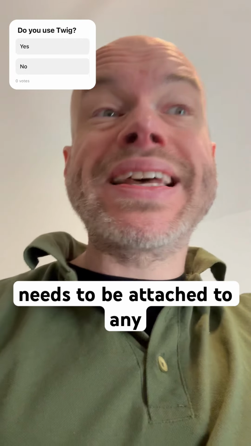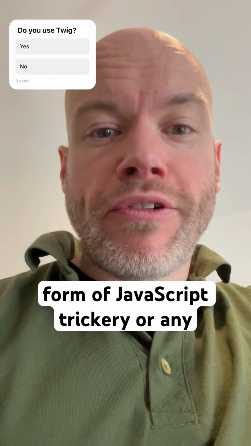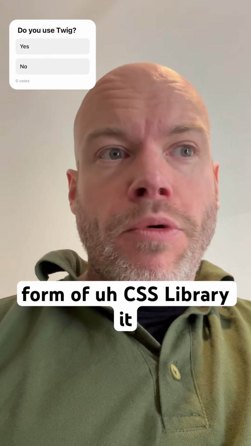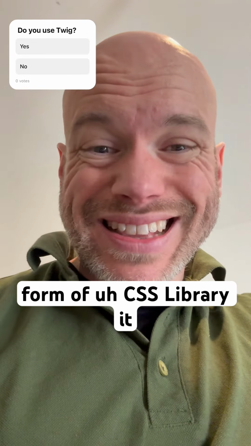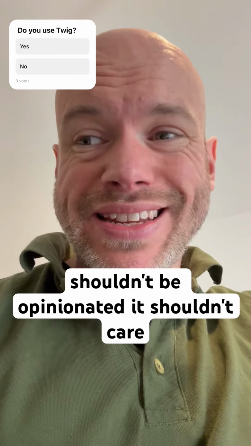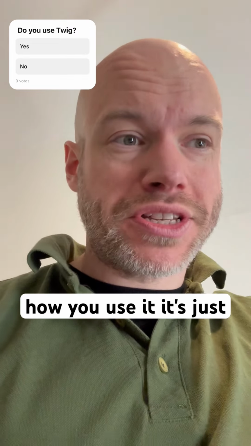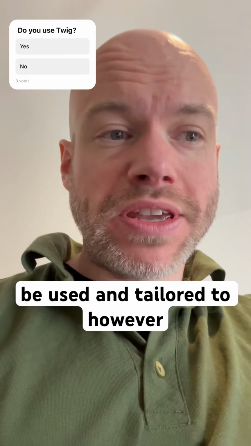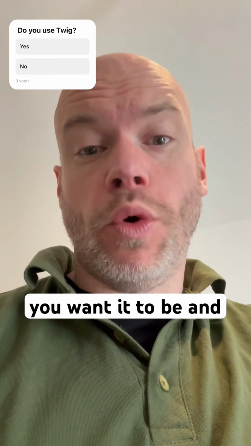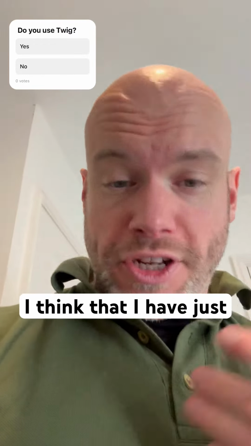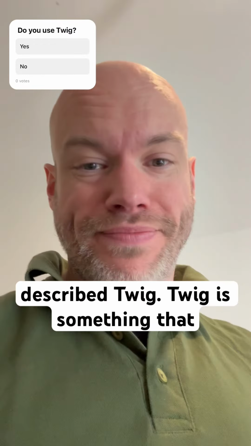I don't think it needs to be attached to any form of JavaScript trickery or any form of CSS library. It shouldn't be opinionated. It shouldn't care how you use it. It's just an engine that can be used and tailored to however you want it to be. And I think that I have just described Twig.